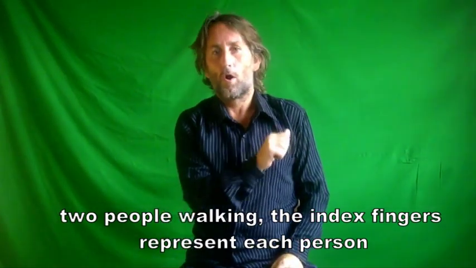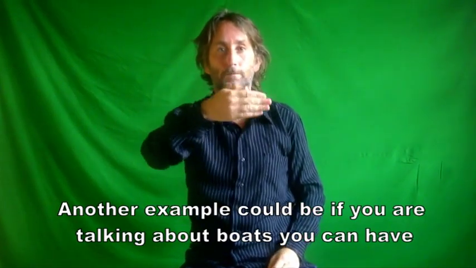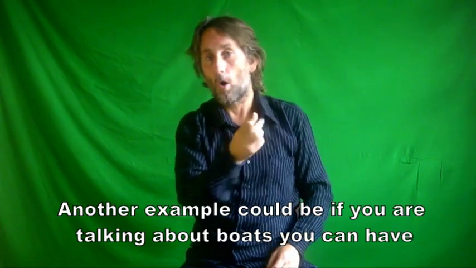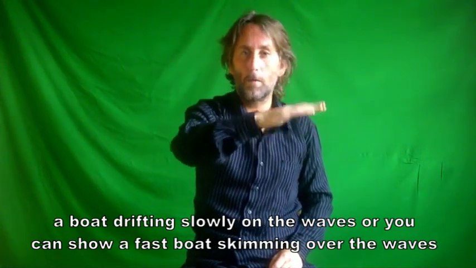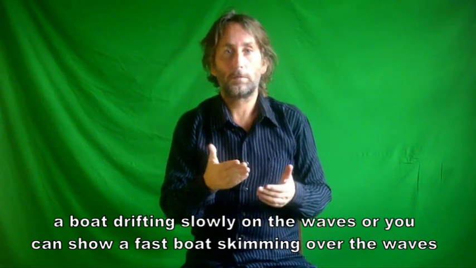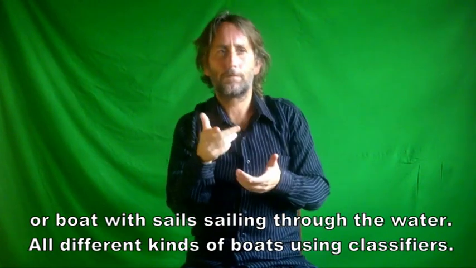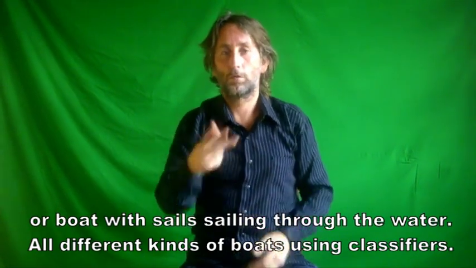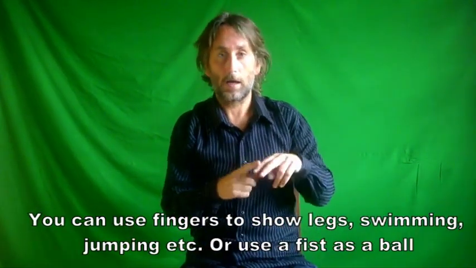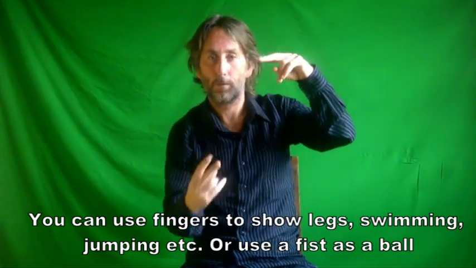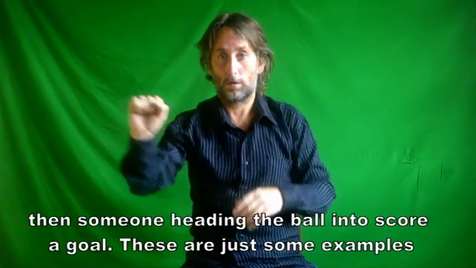Another example could be if you are talking about boats, you can have a boat drifting slowly on the waves, or you can show a fast boat skimming over the waves, or a boat with sails sailing through the water. All different kinds of boats shown using classifiers. You can use fingers to show legs, swimming, jumping, or you can use a fist as a ball, then someone heading the ball in to score a goal.